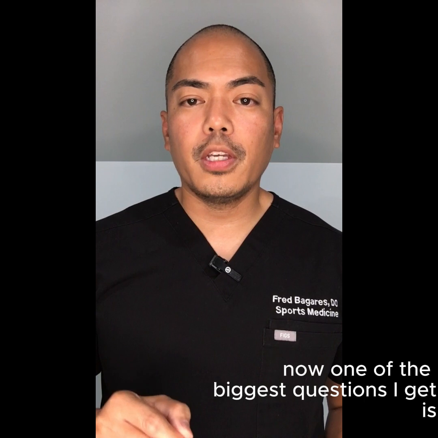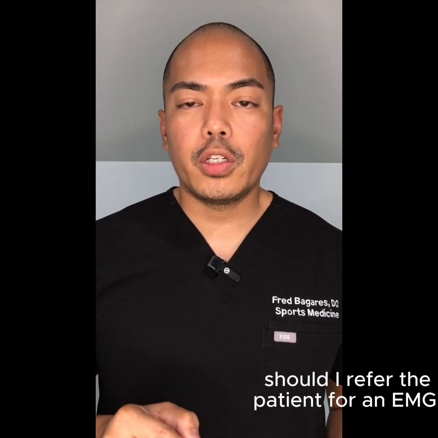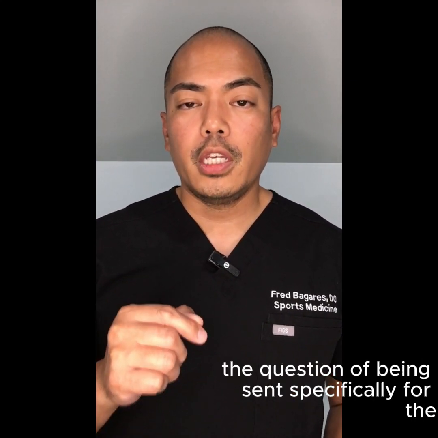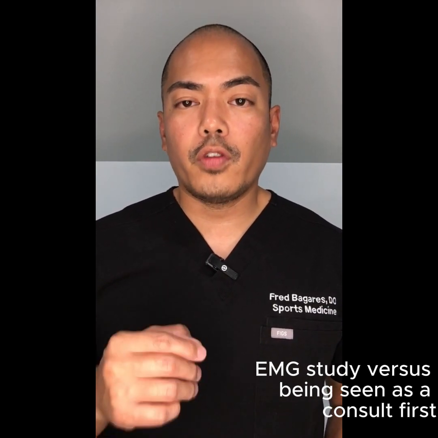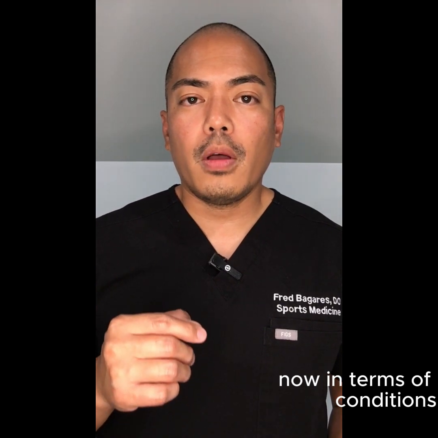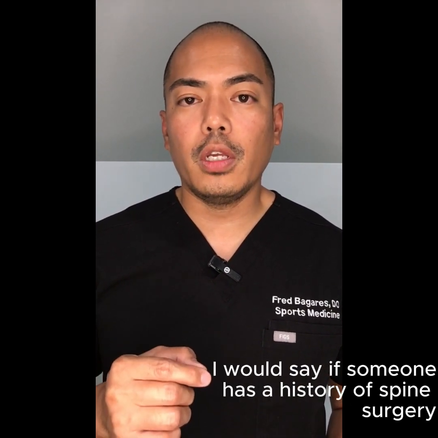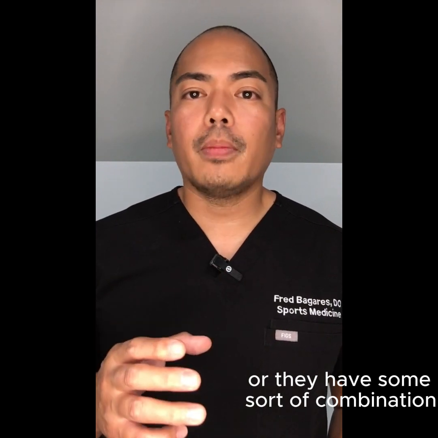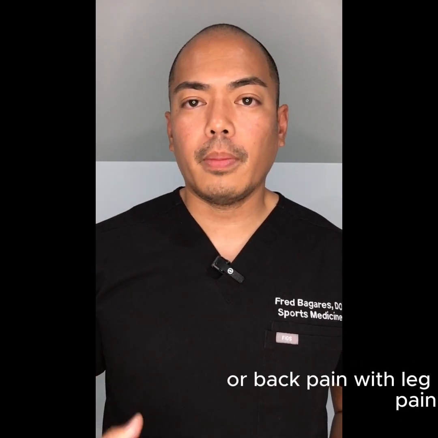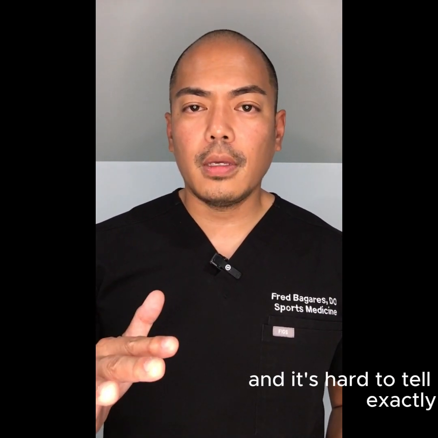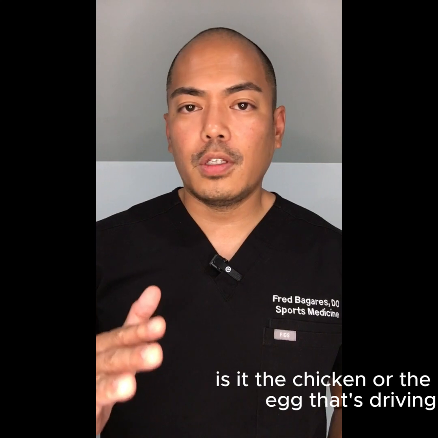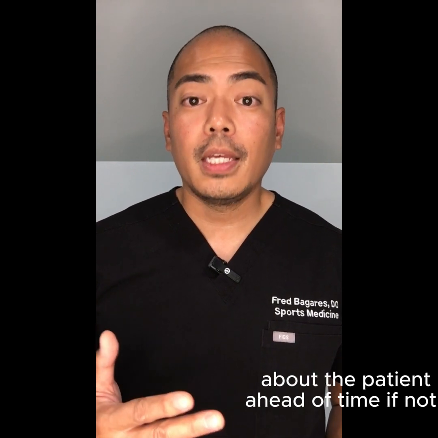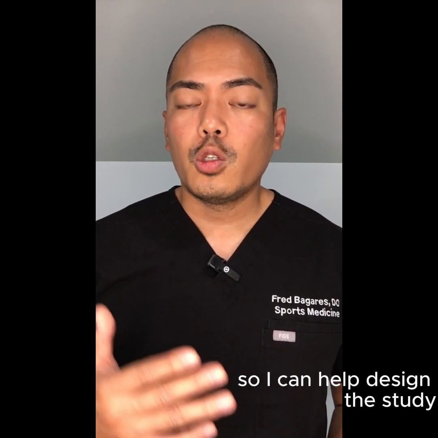Now, one of the biggest questions I get is, should I refer the patient for an EMG? And this can sometimes be a little bit difficult. The question of being sent specifically for the EMG study versus being seen as a consult first. Now, in terms of conditions, I would say if someone has a history of spine surgery or a significant extremity surgery, or they have some sort of combination, meaning like they have neck pain with arm pain or back pain with leg pain, and it's hard to tell exactly, is it the chicken or the egg that's driving the symptoms? That's sometimes a person that I would like to see. I want as much information about the patient ahead of time, if not actually have access to imaging that has been completed, so I can help design the study.